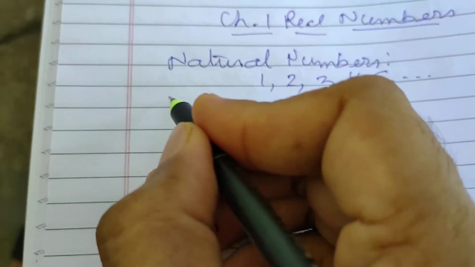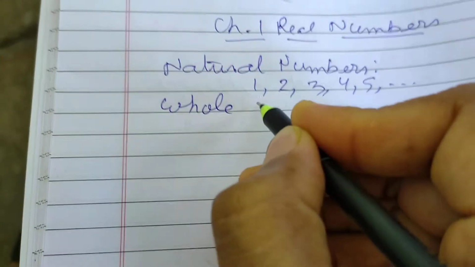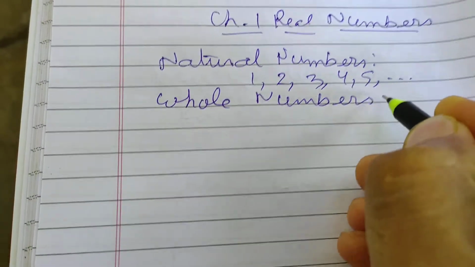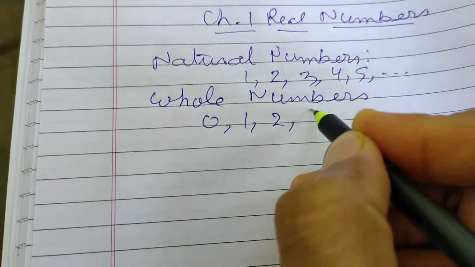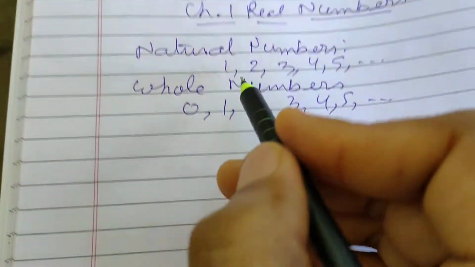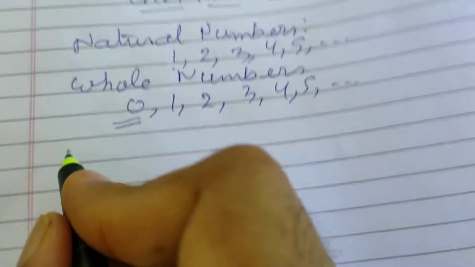So let us see the next one which we have learned in our class 9. That is the concept of whole numbers. What are whole numbers? Numbers starting from 0, 1, 2, 3, 4, 5 and so on. So if we add one more number 0 in natural numbers, we get whole numbers.